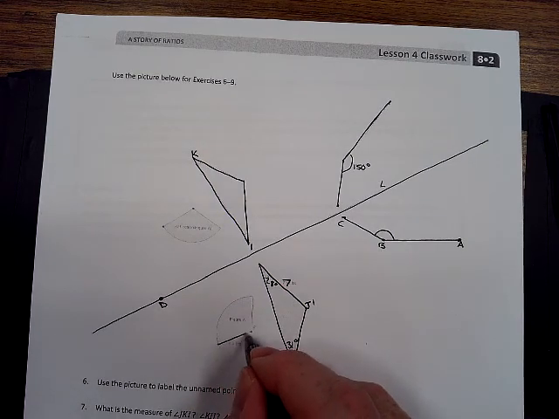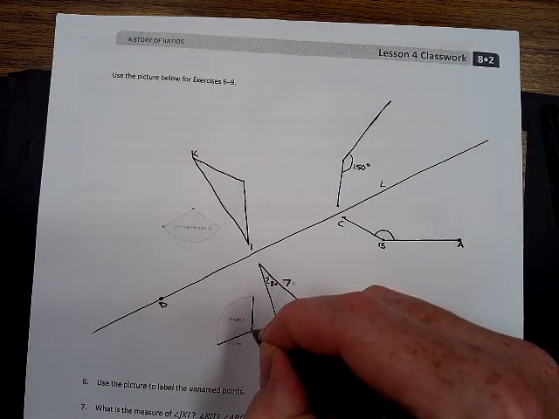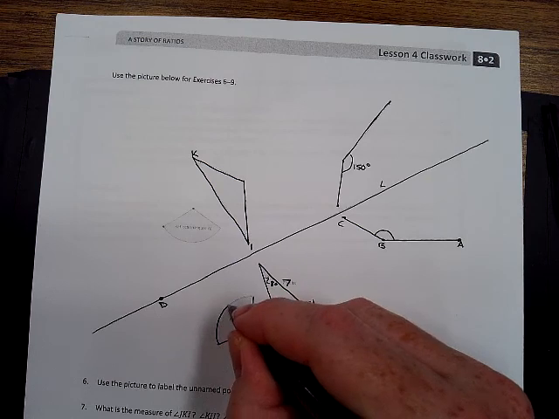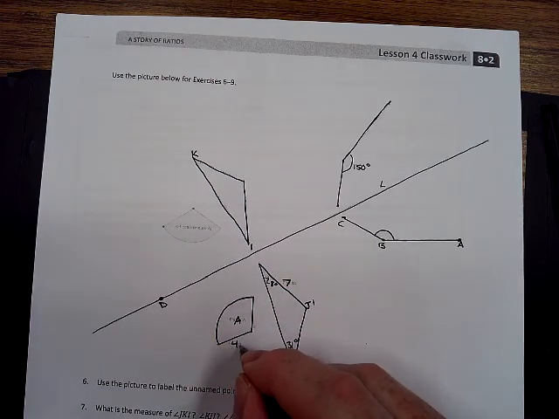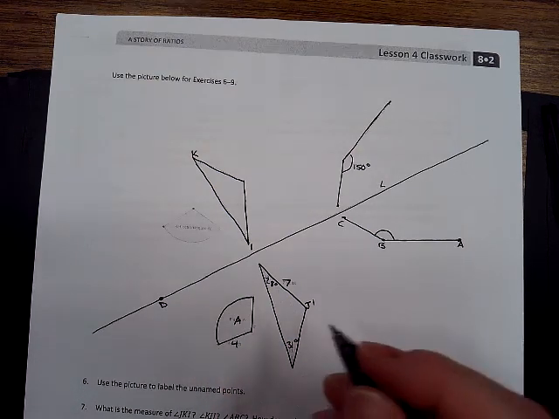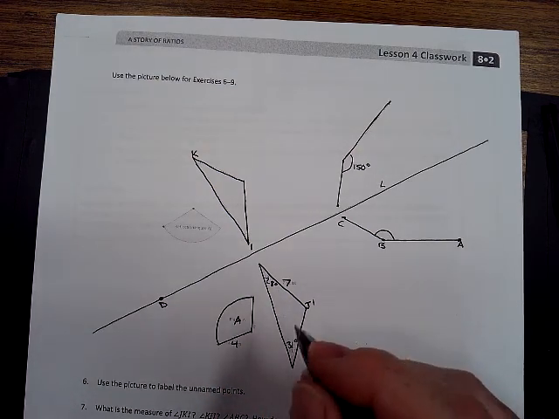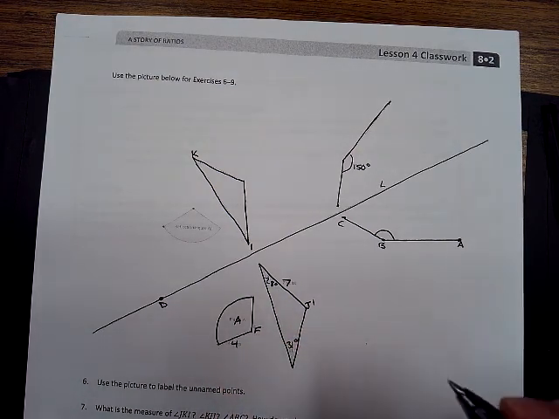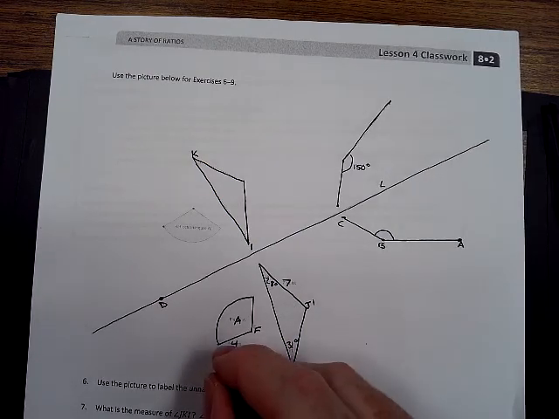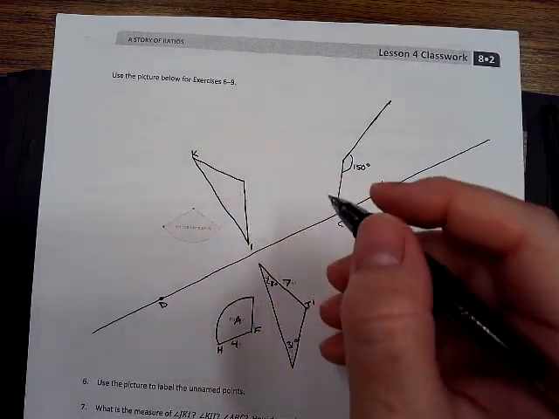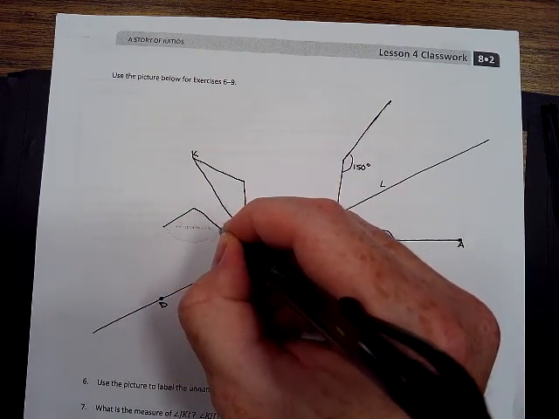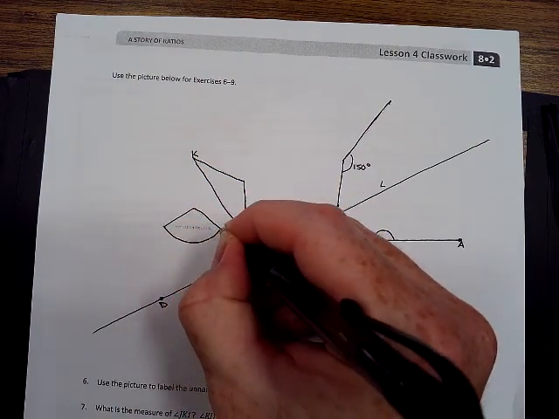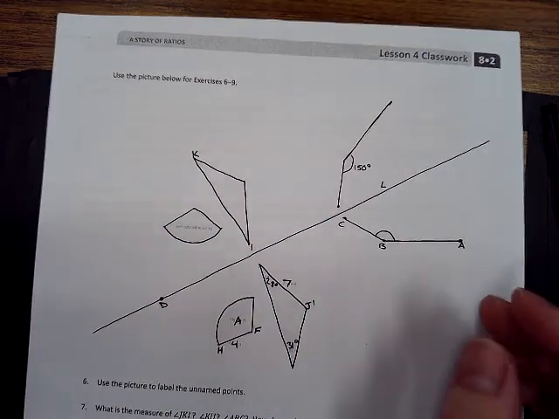And we also have a sector of a circle that they labeled figure A, and that this is 4 units. This is point F right here, and I believe this is point H. And that is what I have for my labels.